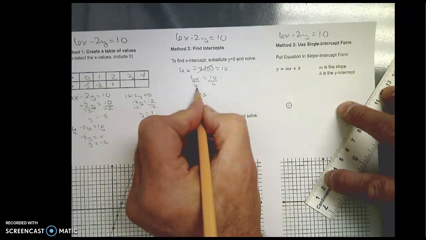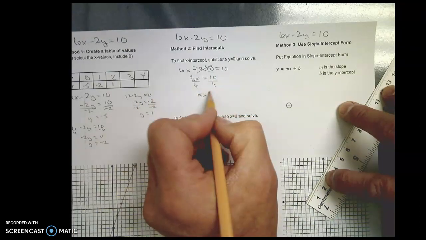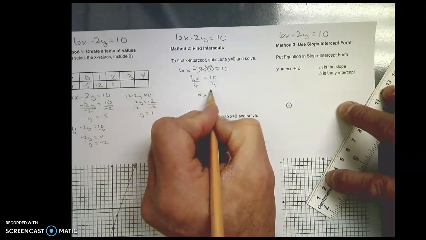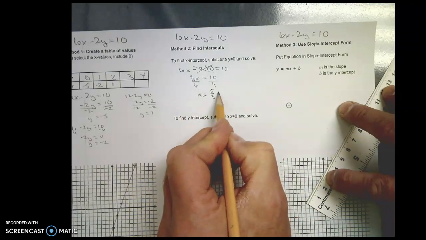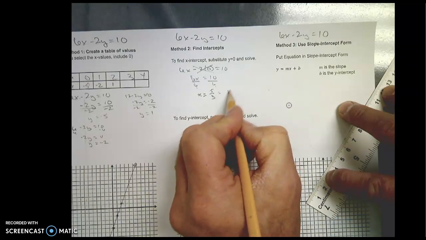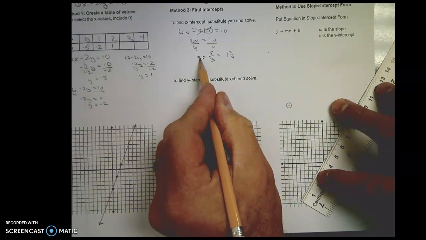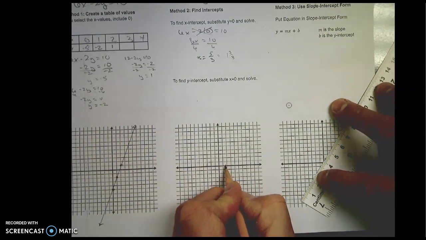So x equals 10/6, or I can simplify that and make it 5/3. If I want to get a point to put on the graph, this might be 1 2/3. So what I'll do down here is cross my x-axis at 1 2/3. That's approximately right here.